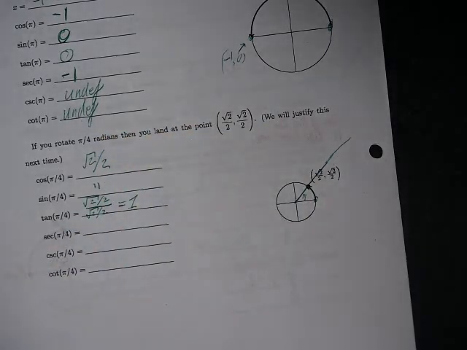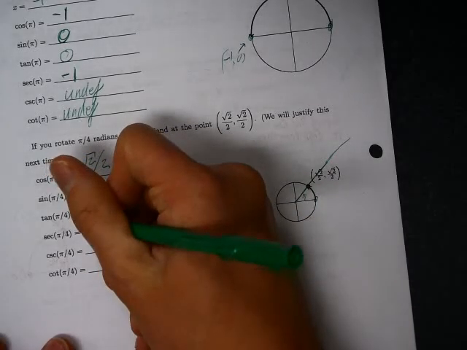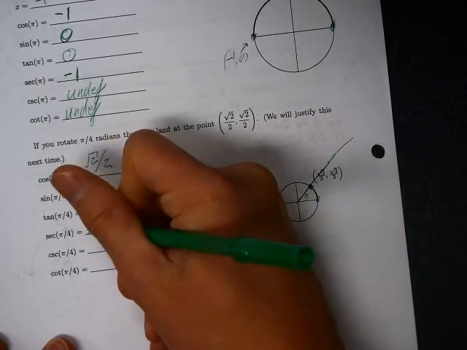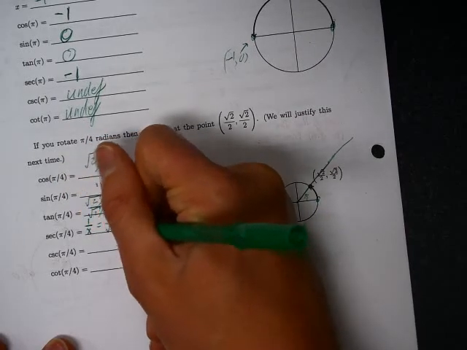Let's compute the secant of pi over 4. What's the definition of secant of pi over 4? Inverse cosine. Yeah, it's the multiplicative inverse of cosine. And I'll emphasize that because later on we'll talk about the function inverse of cosine. So it's the reciprocal, the multiplicative inverse of cosine. So that'll be 1 over the x coordinate. So that'll be 1 over root 2 over 2.